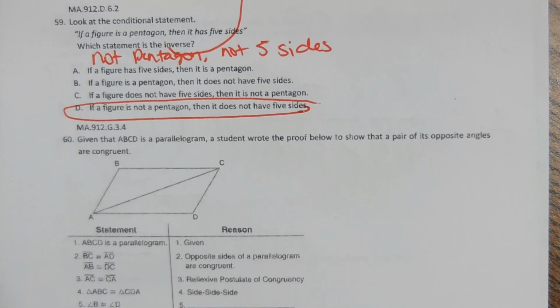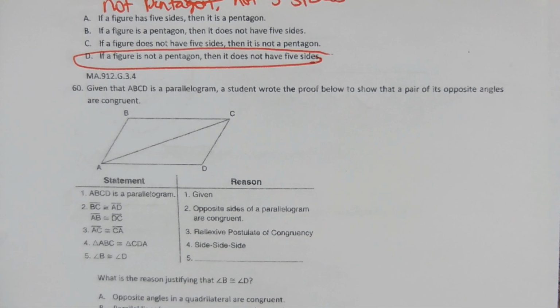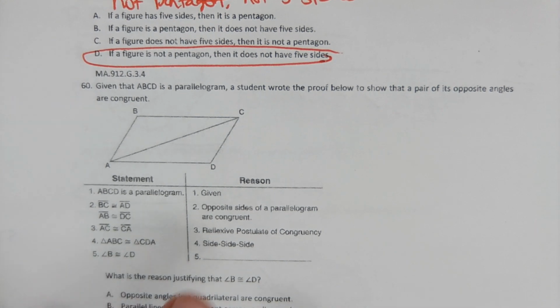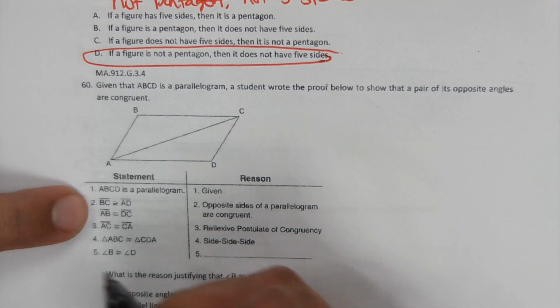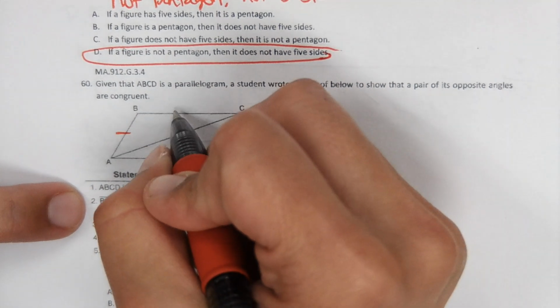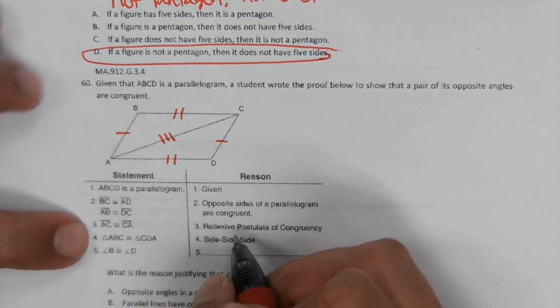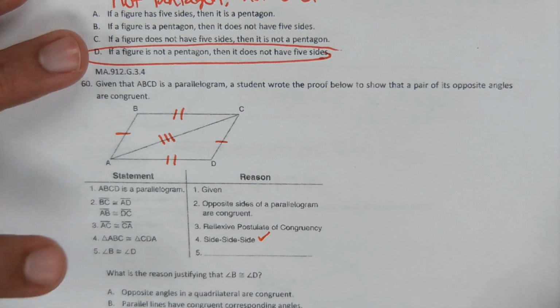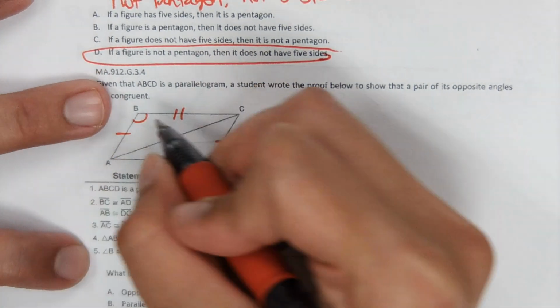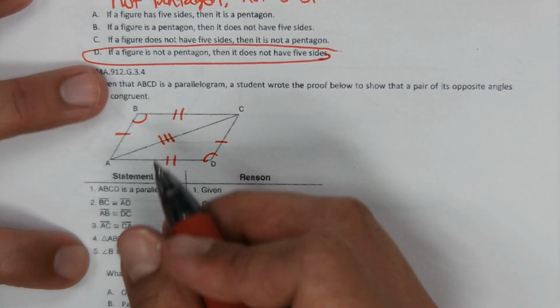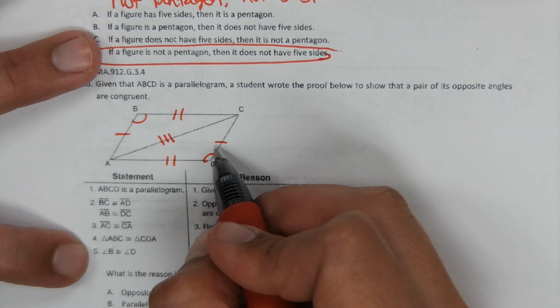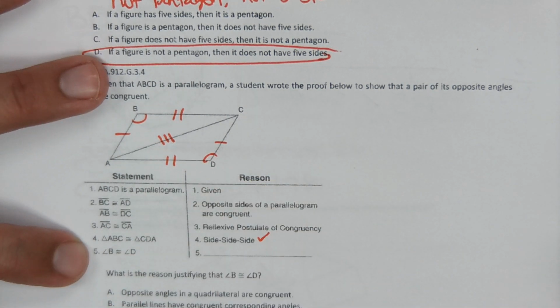60 right here. For this one, it's another proof one. We're looking for this blank here. So based on this, it's saying this side is equal to this is equal to this, and of course the shared side is equal to itself. They're congruent because of side, side, side. Cool. And then it's saying that angle B is equal to angle D. How are they able to say that? They're able to say that because since the triangles are congruent, then all the angles would also be congruent.